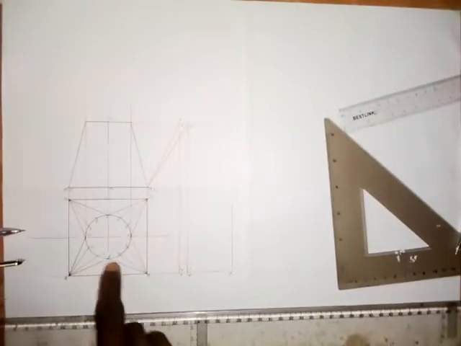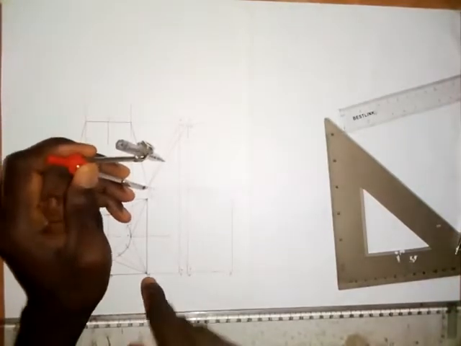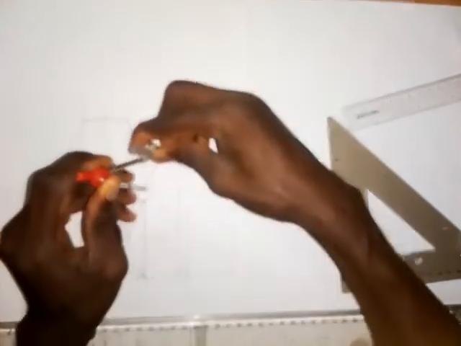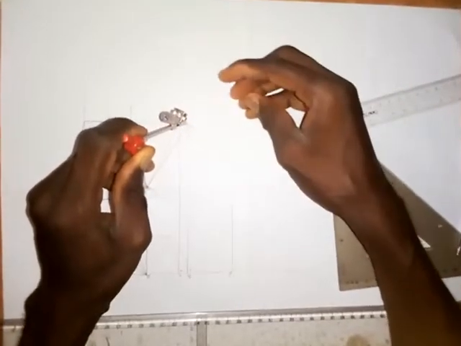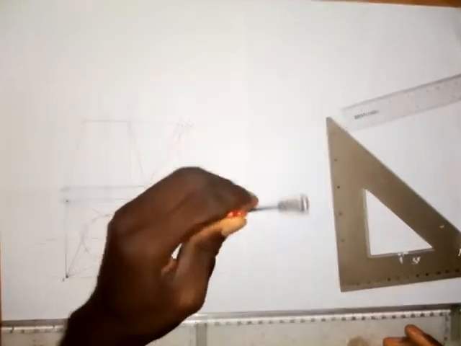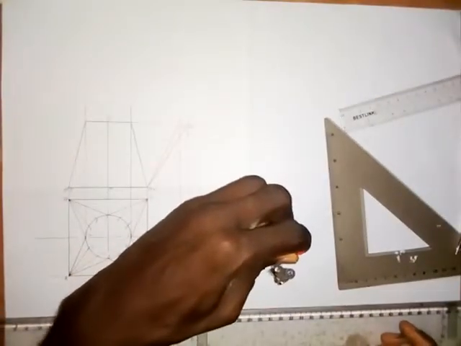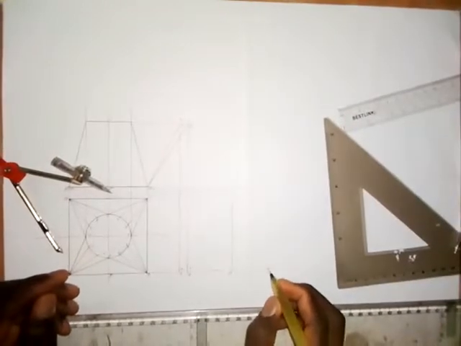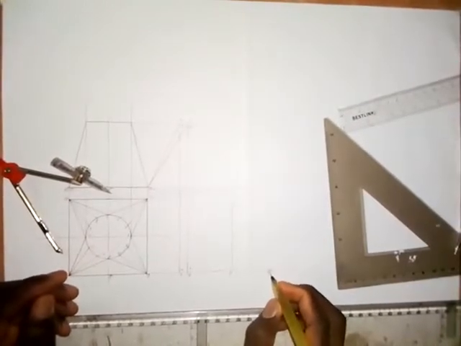Okay, so I will take the true length. This true length is 1B, which is what we have found here. This is 1 here. So you take this true length, this distance from here to here, bring it to point 1 here, and you make an arc on this line. So this point is point B. As you can see here, this is point B.